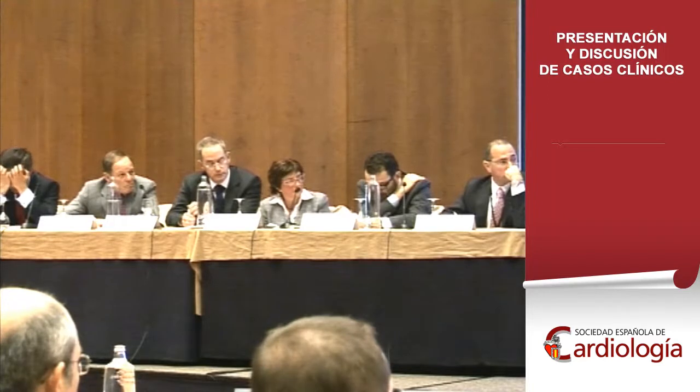Yes, he was discharged 4 months ago, and he's treated with clopidogrel and aspirin that will be maintained for 6 months, and well, normal treatment with beta blockers, enalapril, and statins.